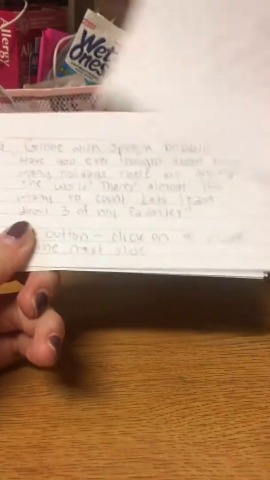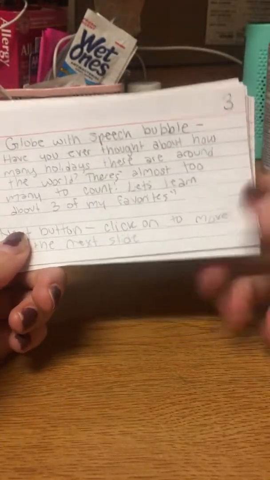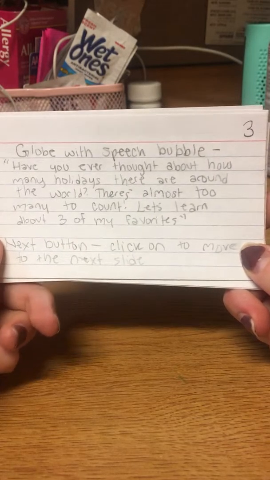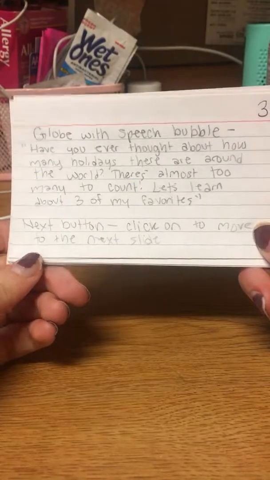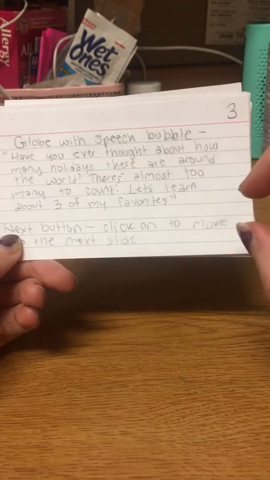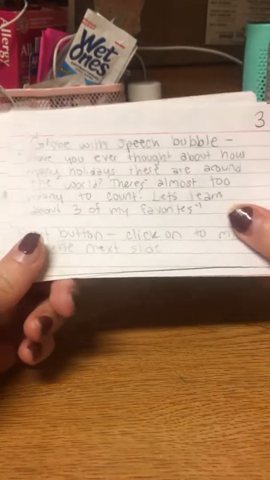So they'll click the button when you go to a slide, and there will be a globe with a speech bubble. The speech bubble will say, "Have you ever thought about how many holidays there are around the world? There's almost too many to count. Let's learn about 3 of my favorites." And there's going to be a next button at the bottom, and you have to click on it to move to the next slide.